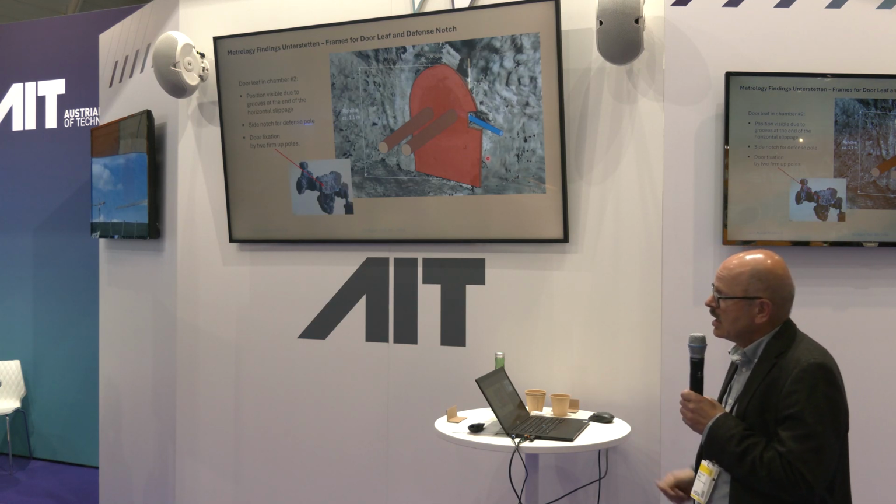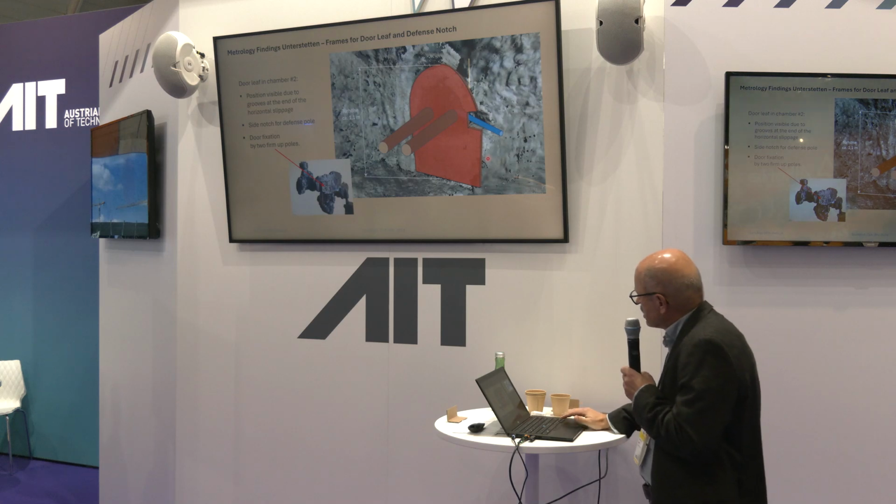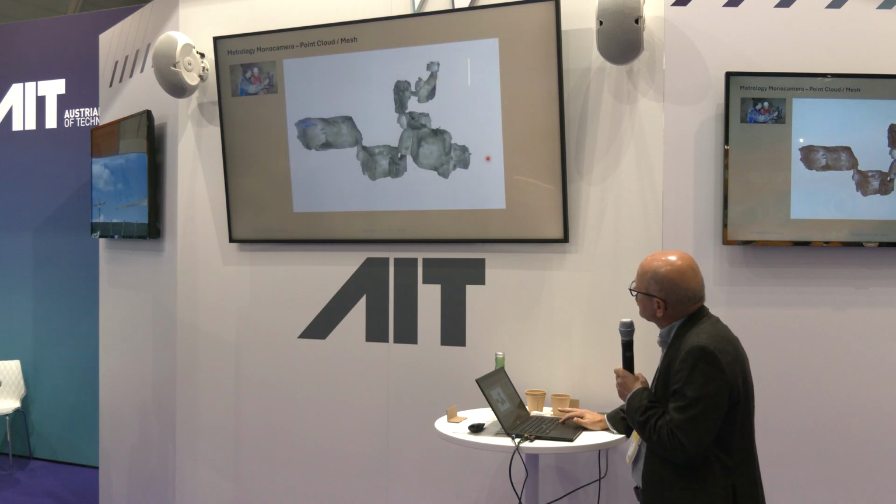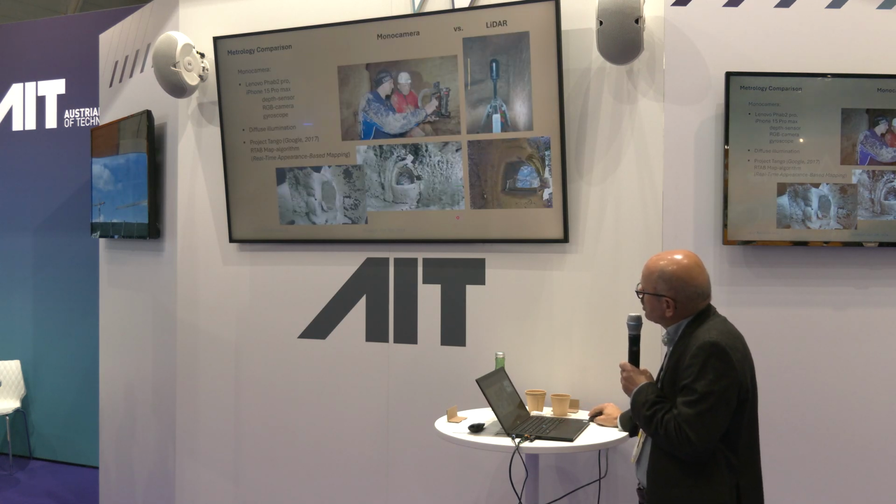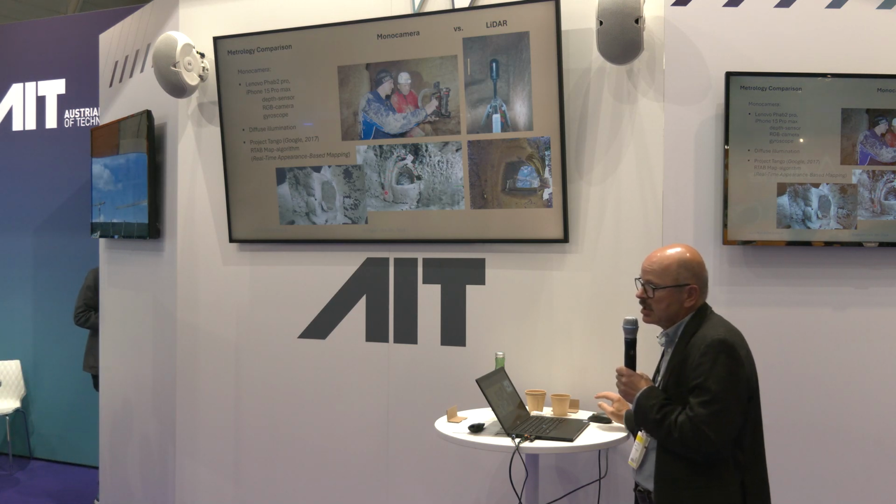Now I will highlight some other examples of results of our measurements. The first one: we have found that there may be some doors inside the cave, because we have seen the structure of the frame of the door inside the cave.